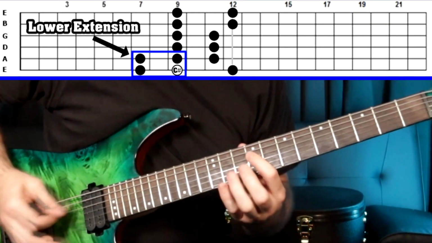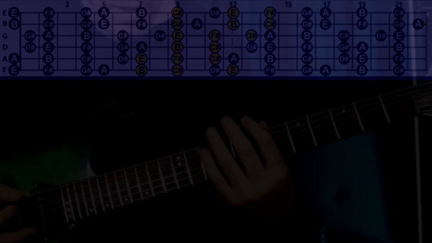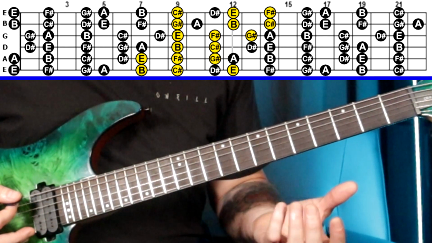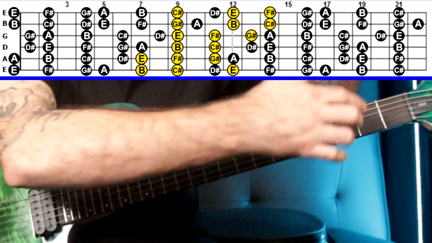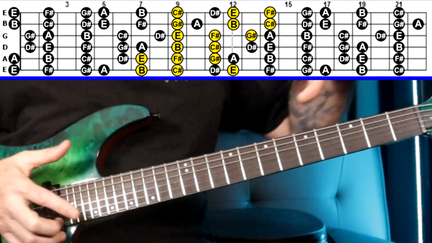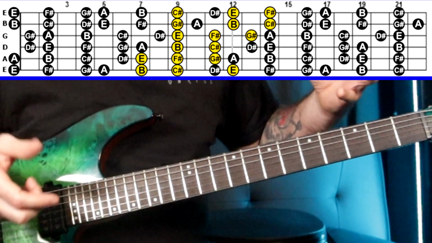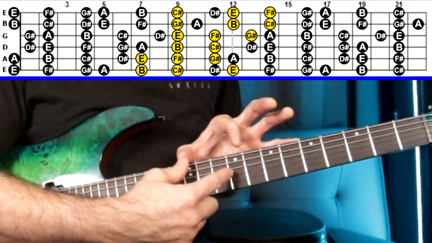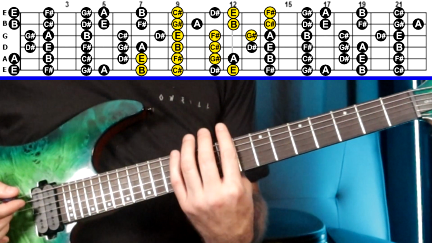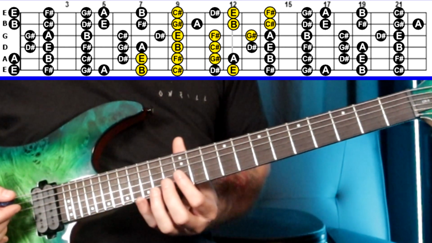You can use other notes if you want, nothing stopping you from using these other notes. It's just that this is how we're taking all of this matrix of notes, these 7 notes for our key scale, which is confusing to a beginner, and we're just whittling it down into something that you can use, memorize, and apply relatively easily. So your pentatonic 1, your lower extension, and your upper extension.